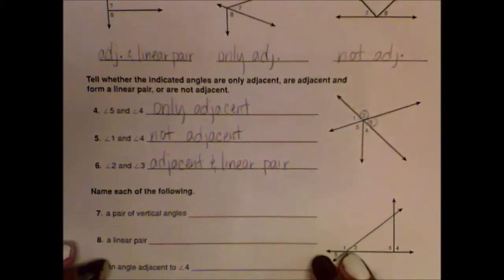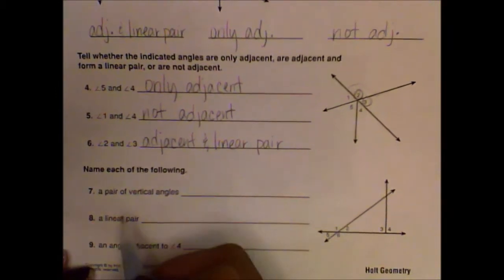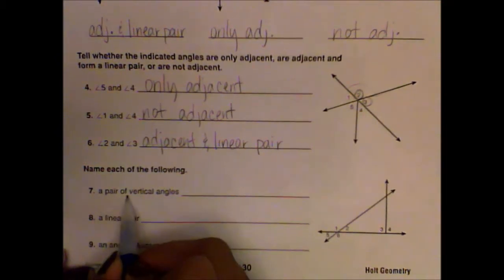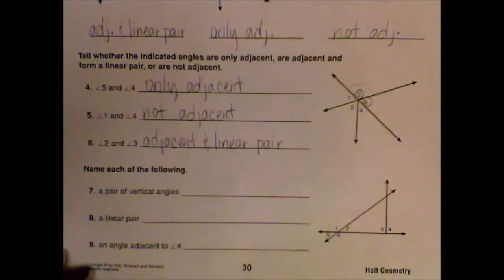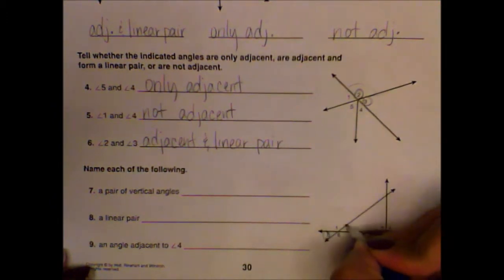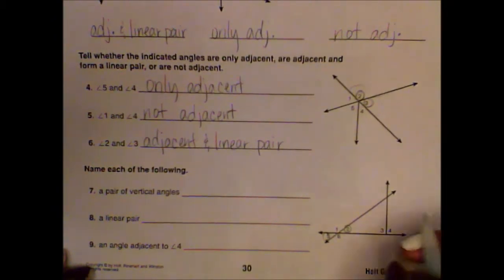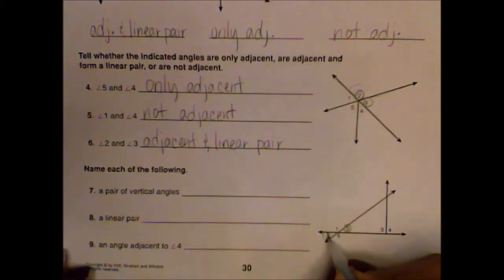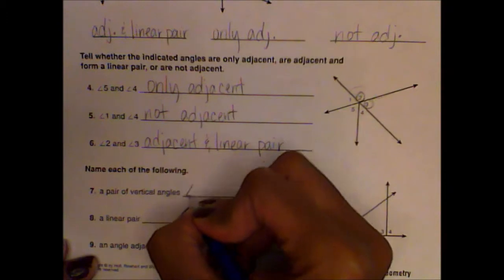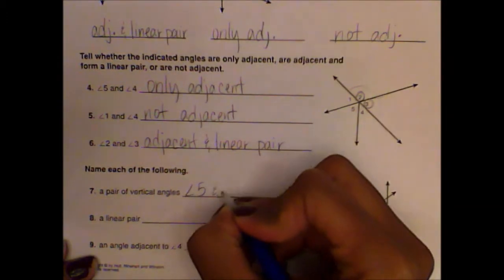Okay. Number 7. Name each of the following. Number 7 wants us to name a pair of vertical angles. So let's look at the picture and find a pair of vertical angles. A pair of vertical angles I see is number 5 and number 2. Now, vertical angles, they're not adjacent. They have to be across the street from each other, right? So number 5 and number 2 are across the street. They share a vertex, but that's the only thing they share. So a pair of vertical angles would be angle 5 and angle 2.